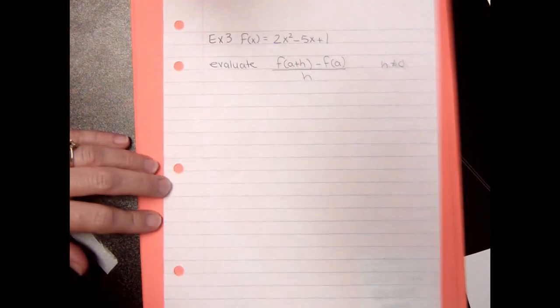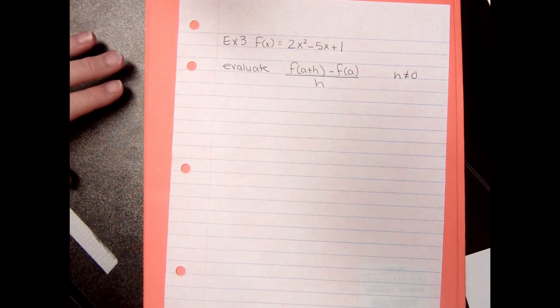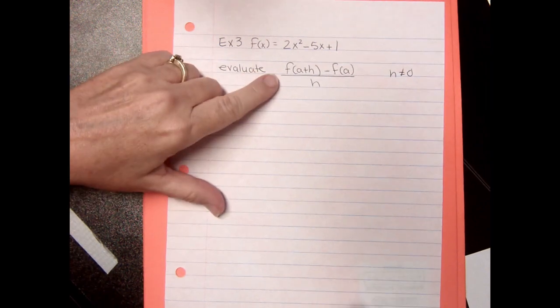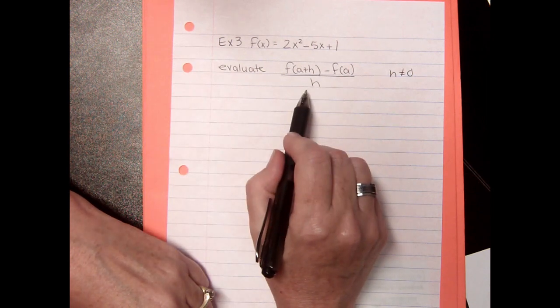Alright, I'm going to go back and look at example 4. I think we're going to start at example 3. Alright, now let's do some math. So here we have example 3. Example 3 gives us a function 2x squared minus 5x plus 1. And it tells us to evaluate this expression f of a plus h minus f of a over h.